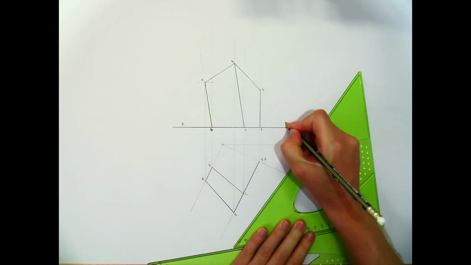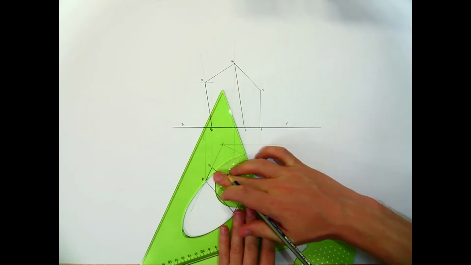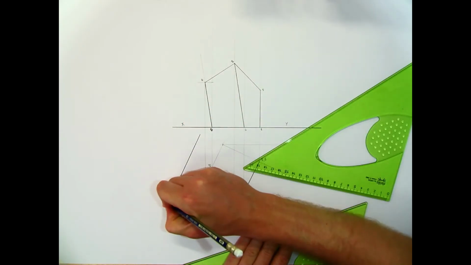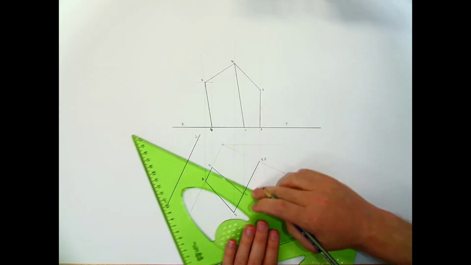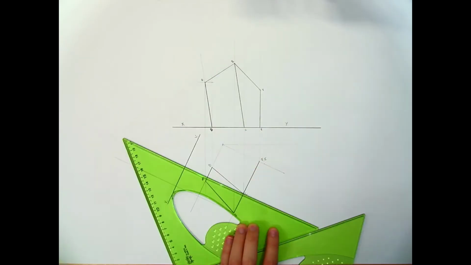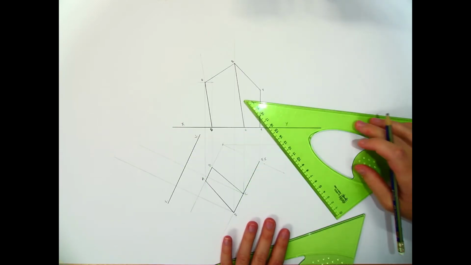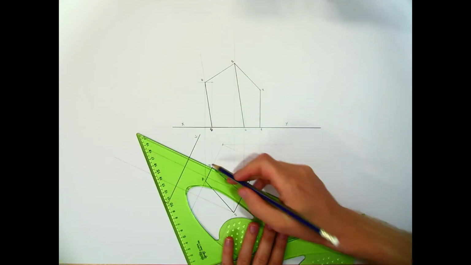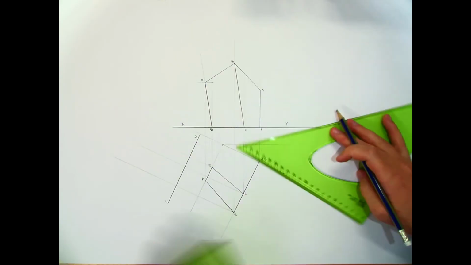This is the xy line. I'm going to draw a new x1, y1 line out here. And I'm going to project points B and C out here. And I'm also just going to take one point off of each of the other planes. So I can take point D here as it's on the ground. And I'm also going to project out E as well, just because it's on the ground as well.